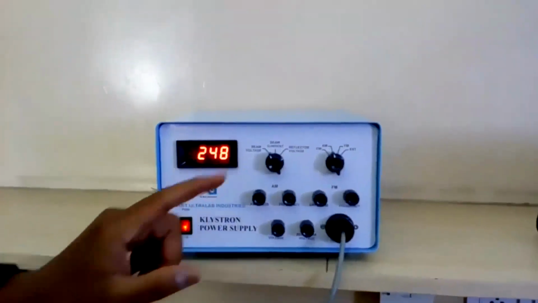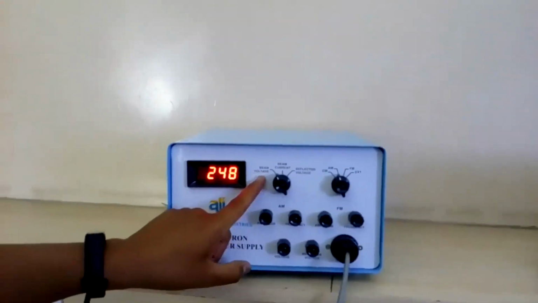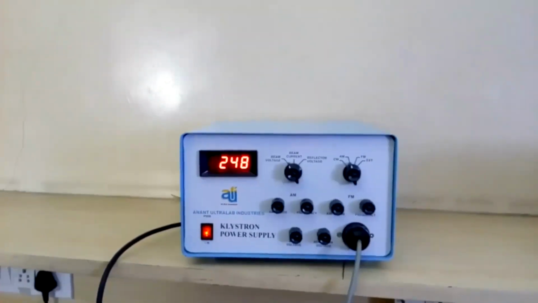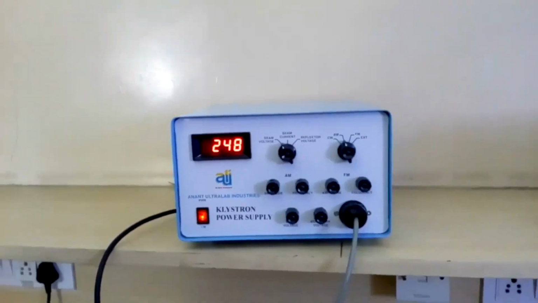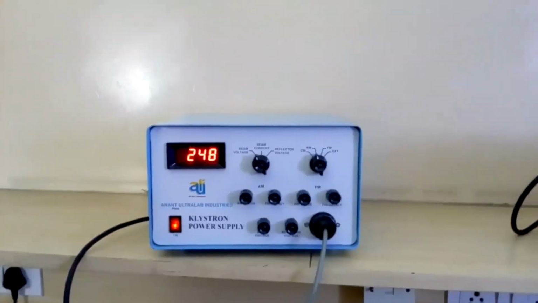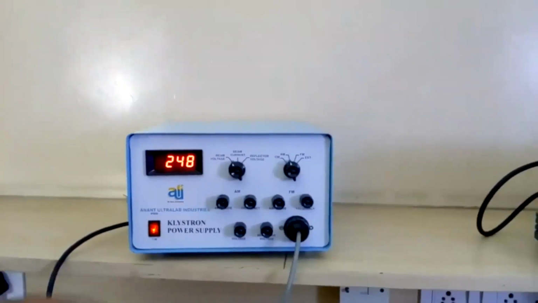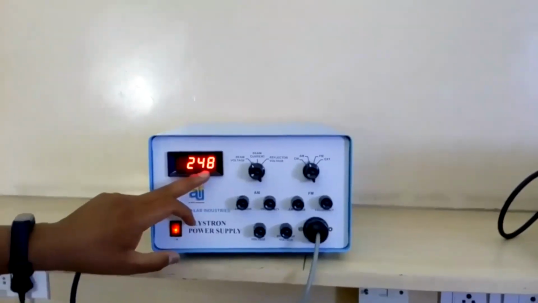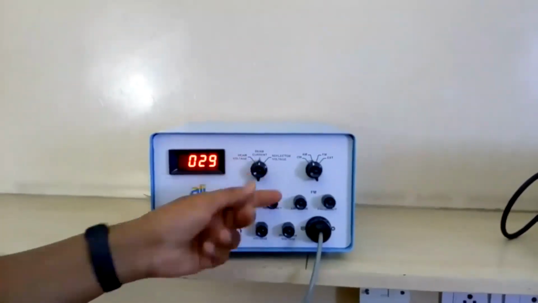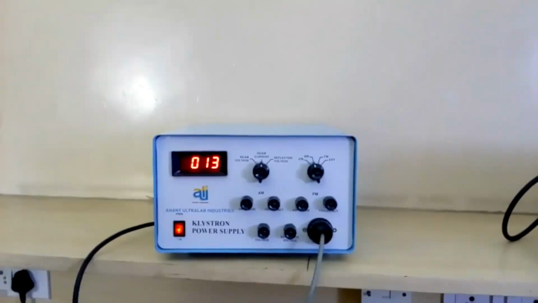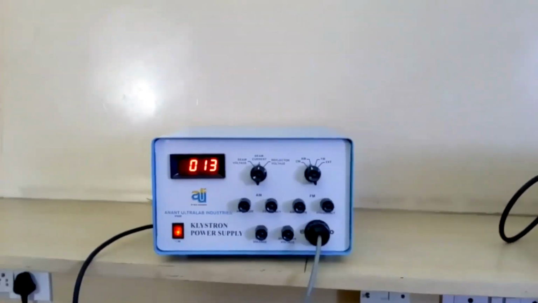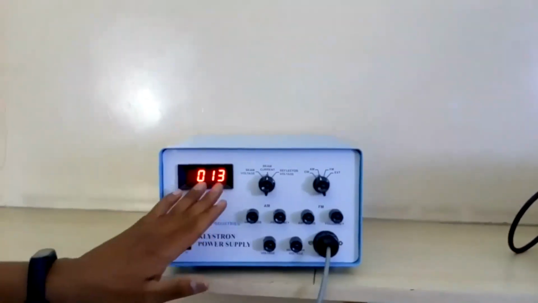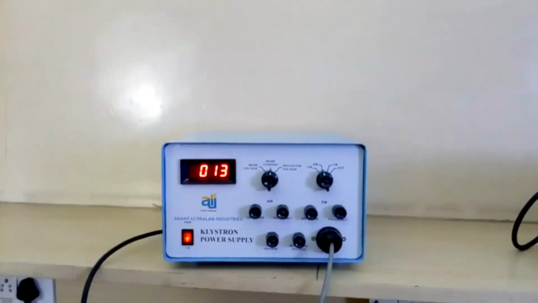In a setting, reflex klystron has a beam voltage. So that beam voltage we can set in such a way that at the output of this setup we will get square wave output and with some magnitude. So beam voltage, here it is set as 248 volt DC, and that voltage has also been set in such a way that beam current should not go beyond 20 milliampere. So it is now 13 milliampere.